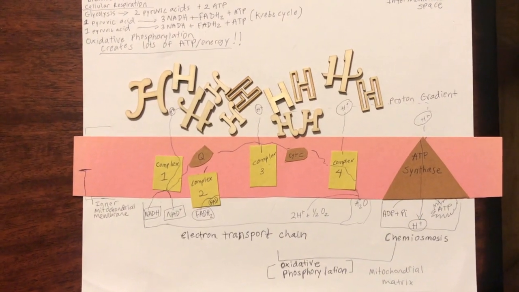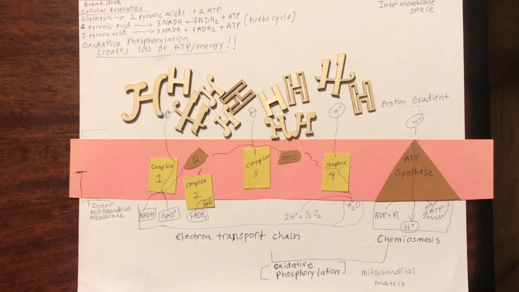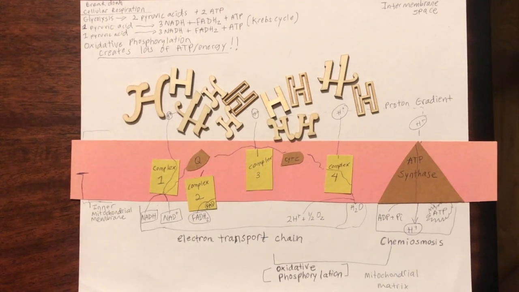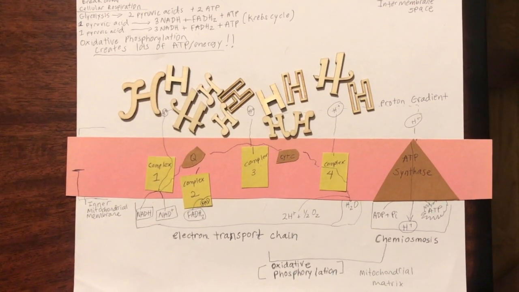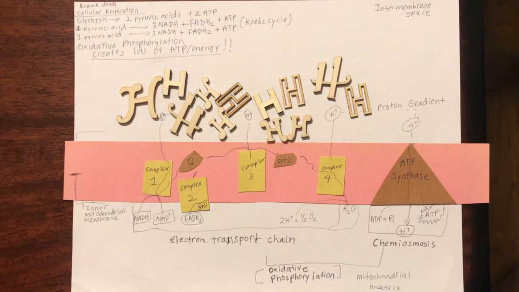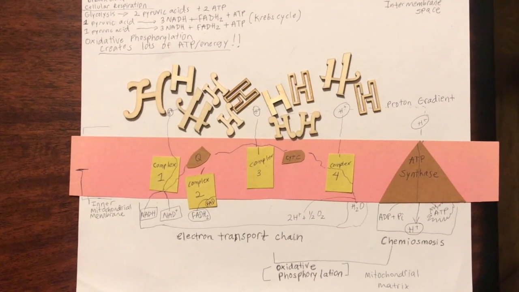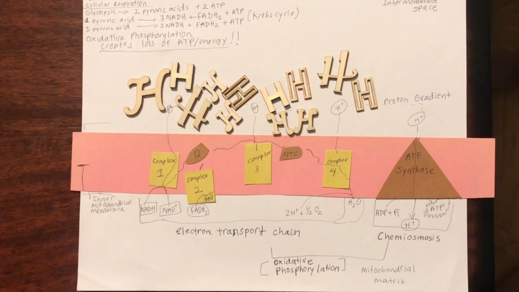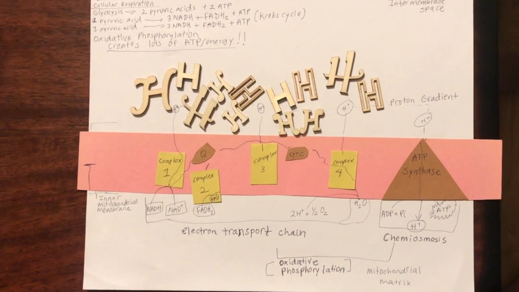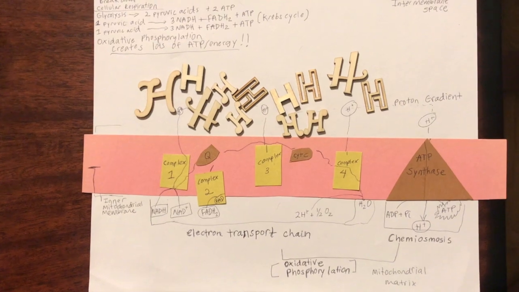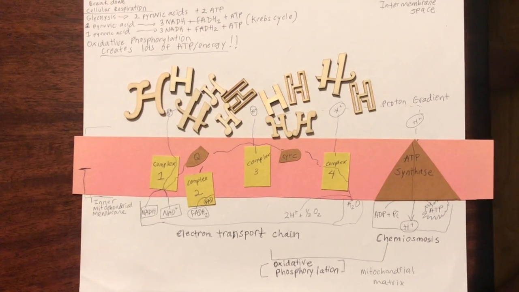The pyruvate from glycolysis goes through the outer mitochondrial membrane in the organelle and reacts with oxygen to break down further to release more energy. The pyruvate is oxidized to form carbon dioxide and acetyl group. The acetyl group and coenzyme A creates acetyl-CoA.